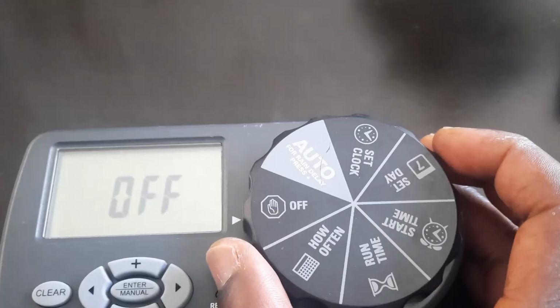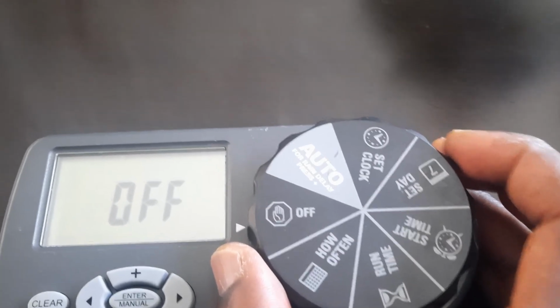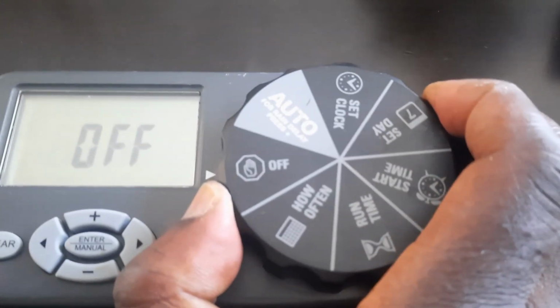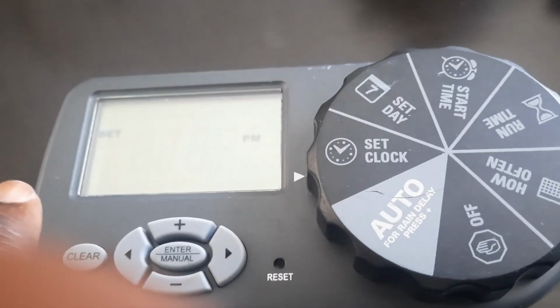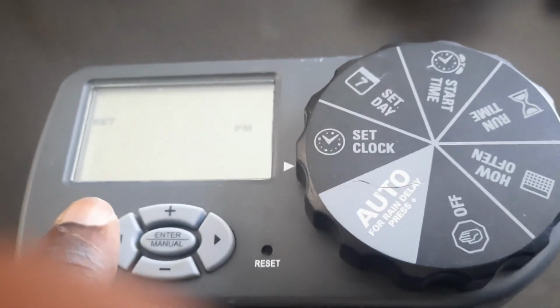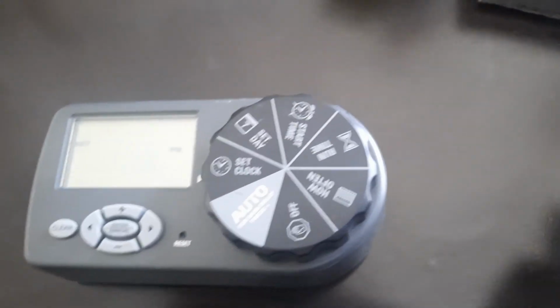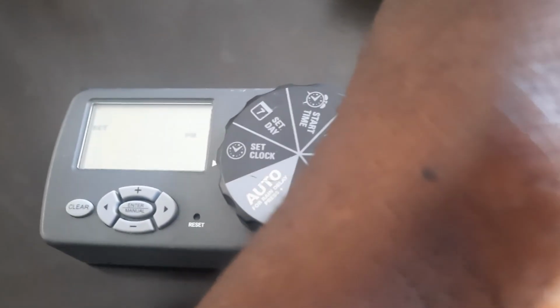So the first thing you do is you need to set the time, right? And then you see the time starts flashing away. The time of recording, it is actually 17 minutes past 1. So keep pressing.